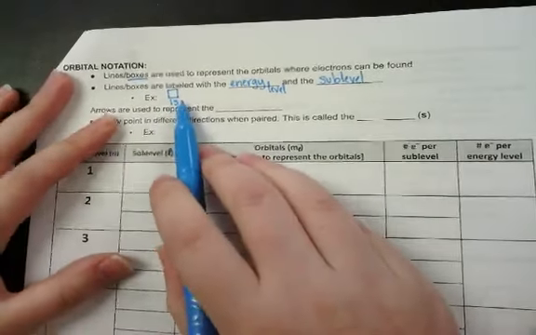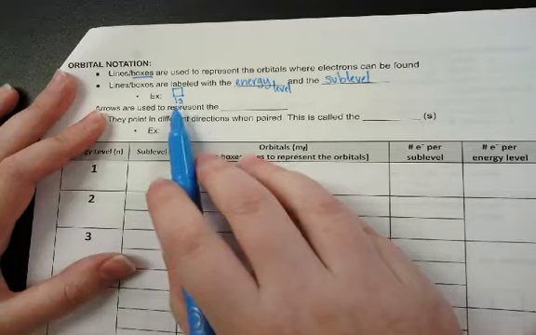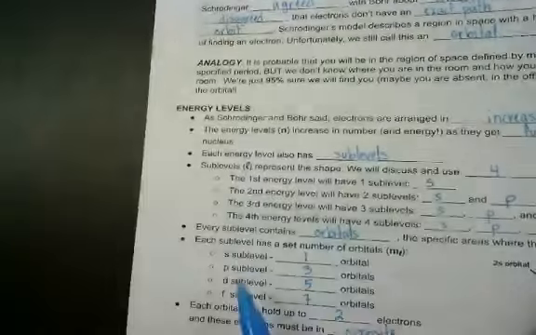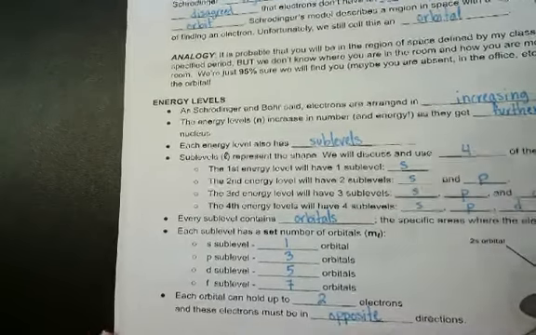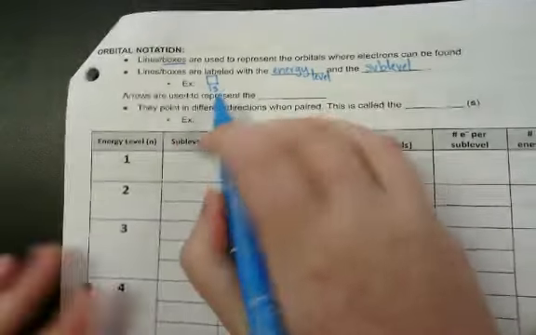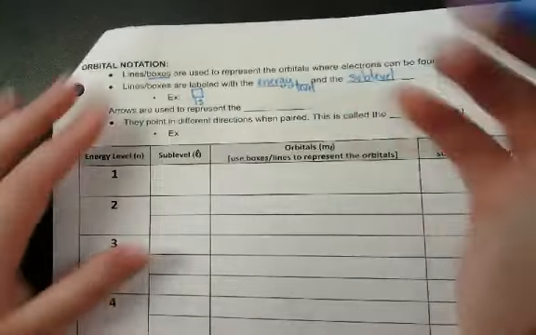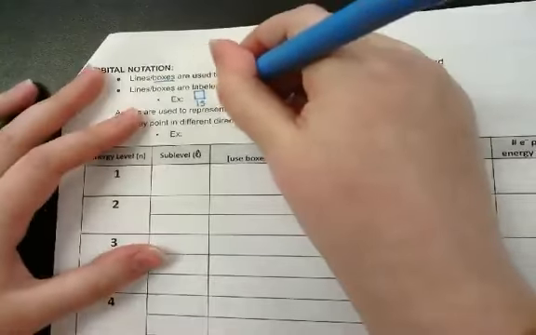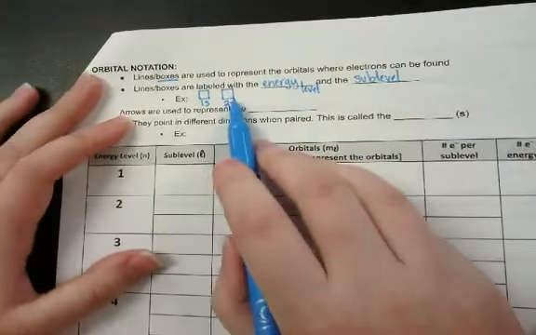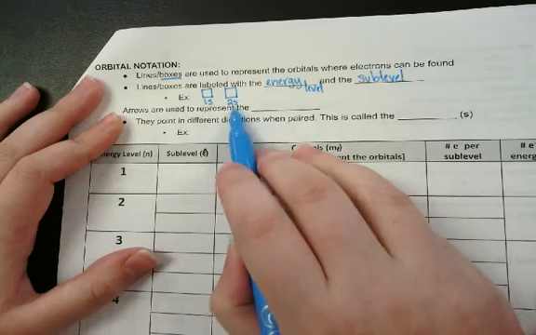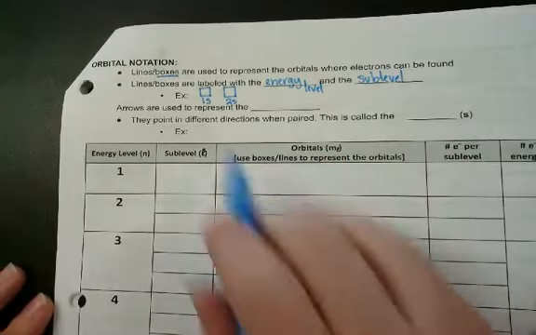We would show 1 box for the 1s because the S sublevel only has 1 orbital, so we're only going to draw 1 box, and we're saying that this is the s orbital on the first energy level. After that, we could draw another one and say, okay, this is the s sublevel. This is the orbital for the s sublevel on the second energy level. And we would just label it underneath.